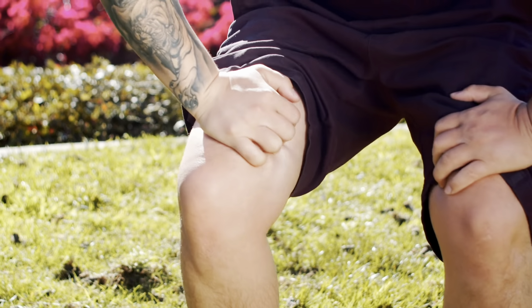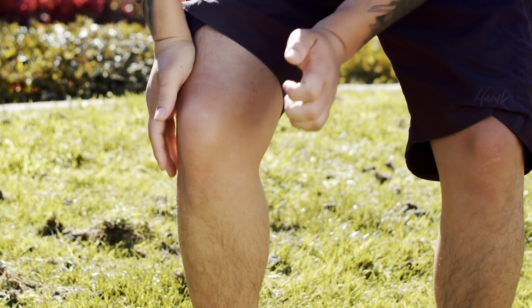Today I'm going to walk you through the 3 most common movement patterns that I see with runners. I'm going to show what they are, why they occur, and how you can fix them. If you're dealing with knee pain that keeps constantly coming back no matter what you do, there's a good chance it's one of these 3 patterns.